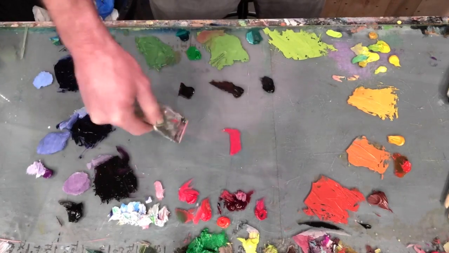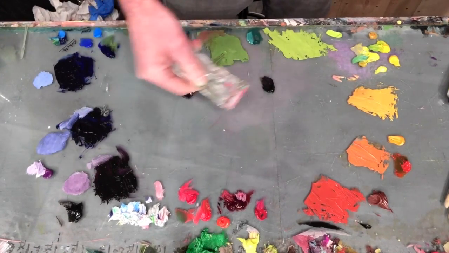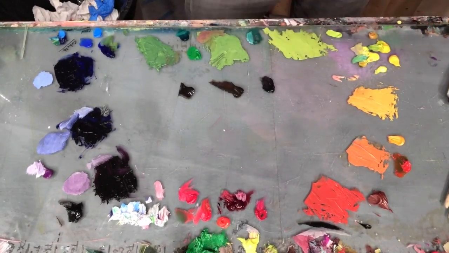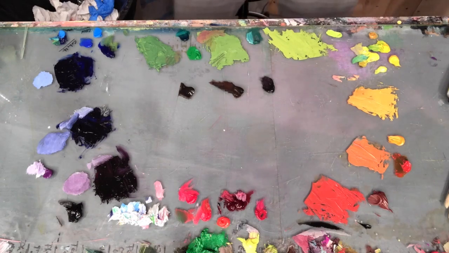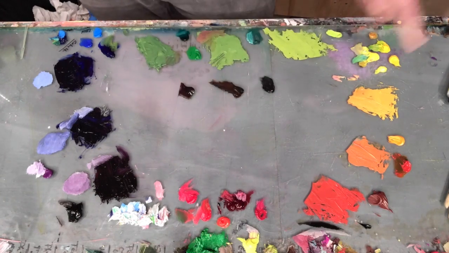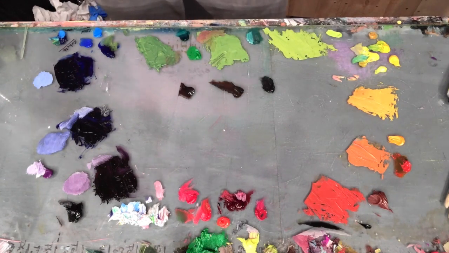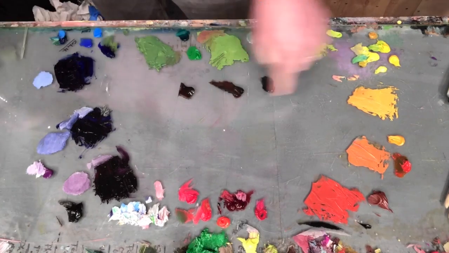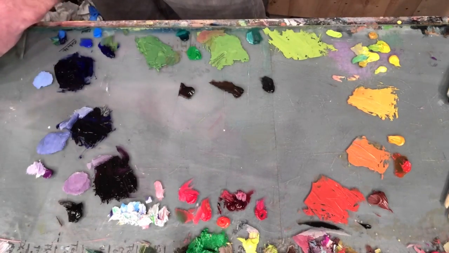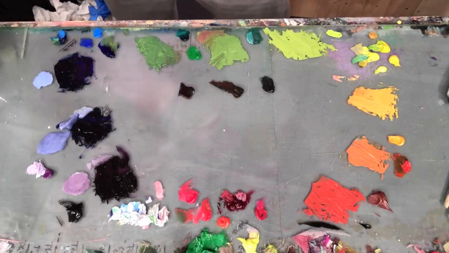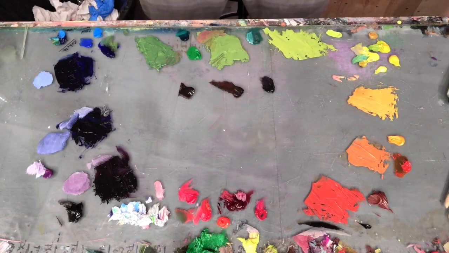All right, so we want to treat black as a color, not as a means to tint, which I've already kind of discussed. You saw how beautiful these blacks were when we mixed them out. The ivory black that we work with is a color.